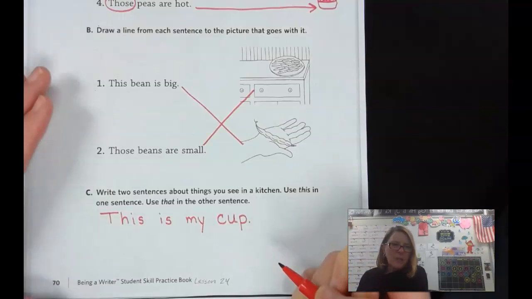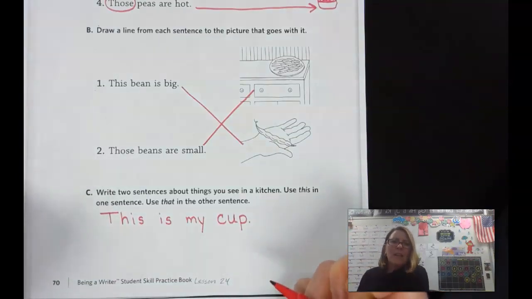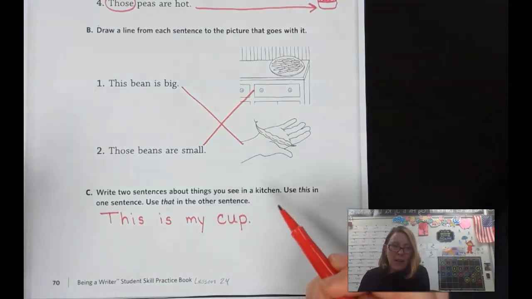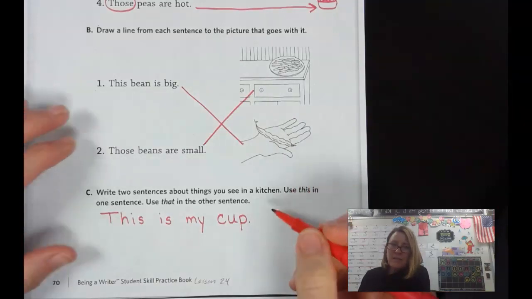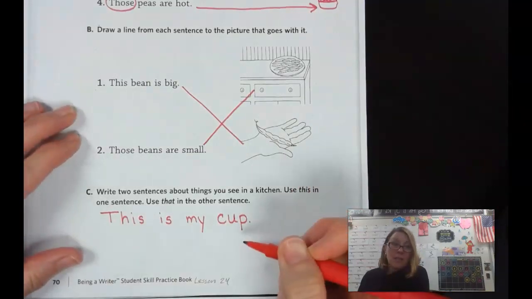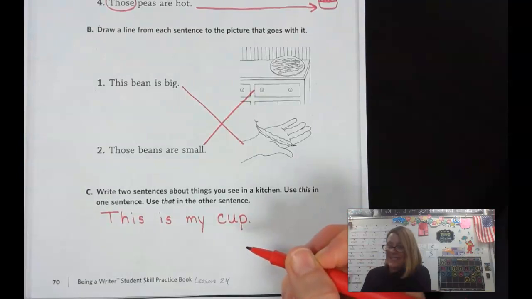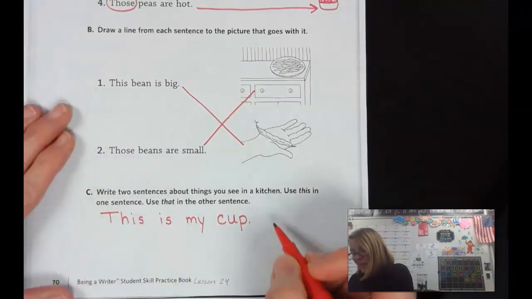When you're at home, do you guys ever have a lot of cups near the sink, and somebody's like, oh, that's my cup. No, this is my cup. No, that's your cup. This is my cup. Does that ever happen to you? Especially if all the cups look the same? That happens in my house all the time. I'll hold up a cup. I'm like, whose is this? So this is my cup. I've got a cup.